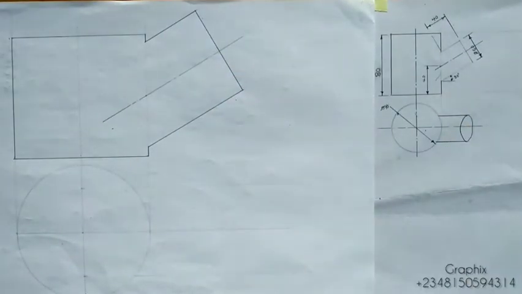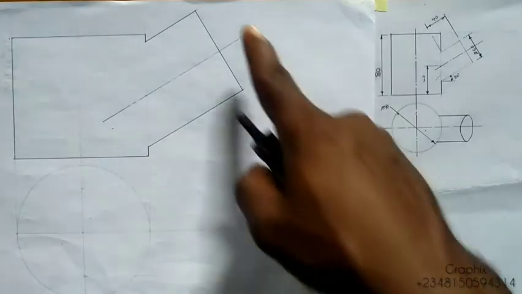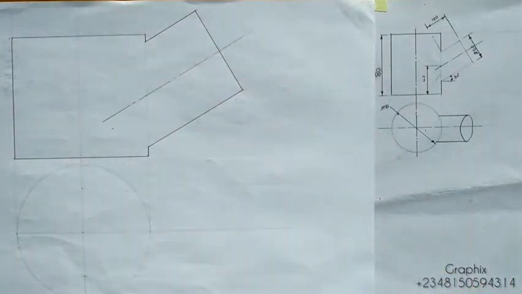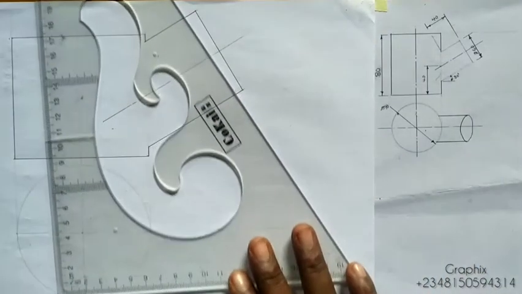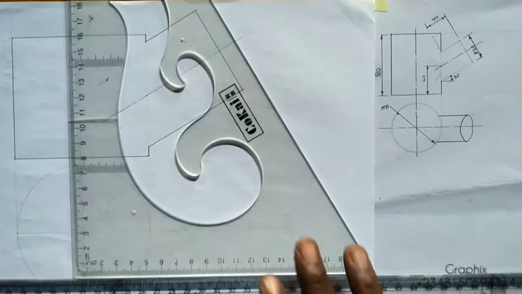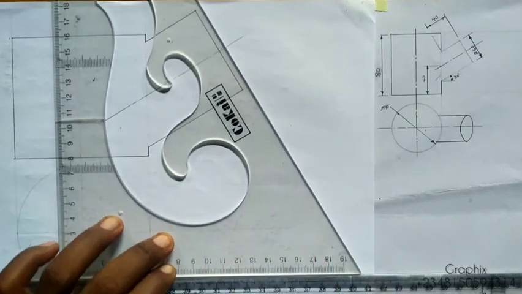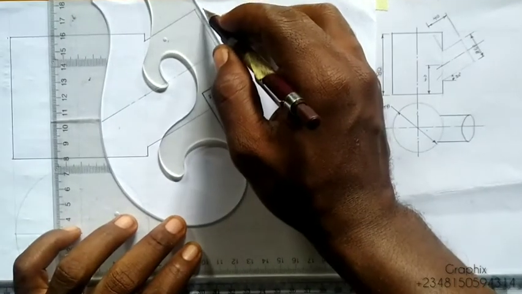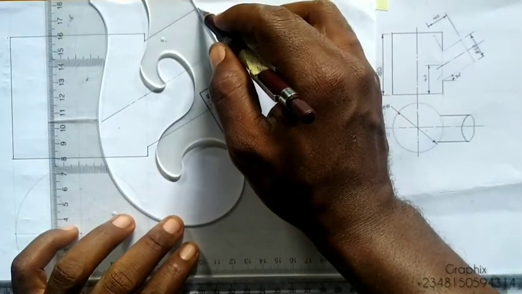So the first thing you do, like I told you earlier, you draw a semicircle. I will take my set square, placing it on my T-square like this, and I'll draw a line that will not touch my main object, which is this.